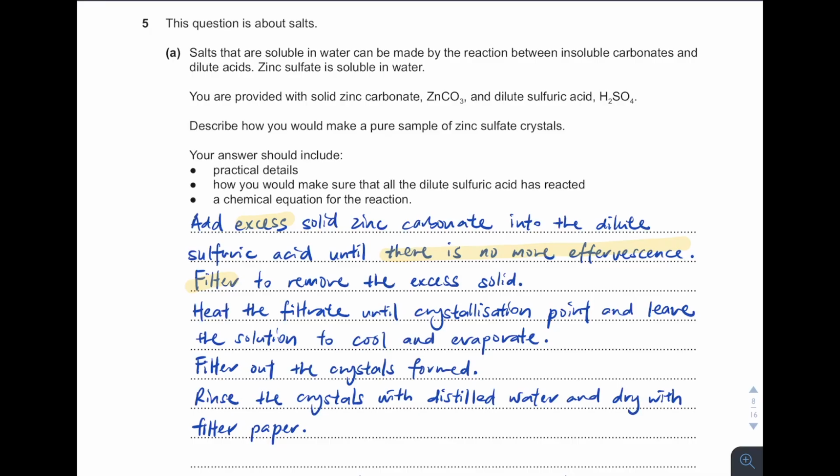And then followed by heating the filtrate until crystallization point. You have to mention you heat until crystallization point. Then leave the solution to cool and evaporate. When the solution undergoes evaporation, we know that it forms crystals. So how can you obtain the crystal? Filter out the crystal produced.